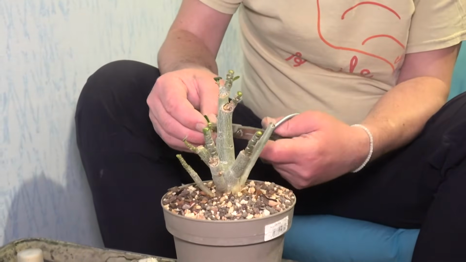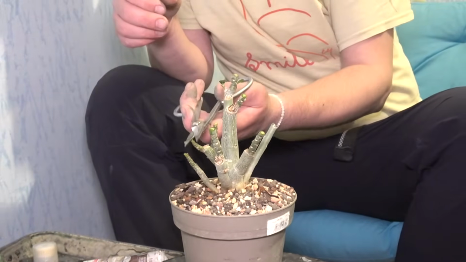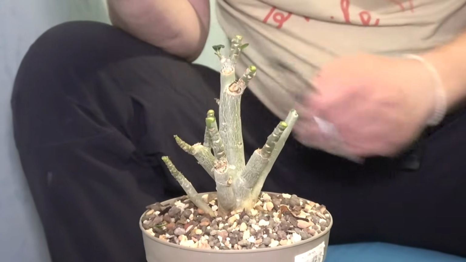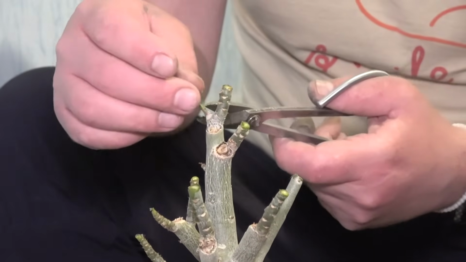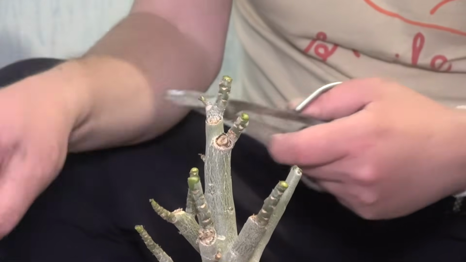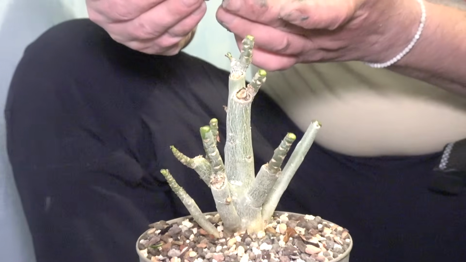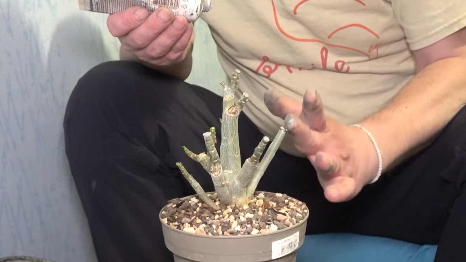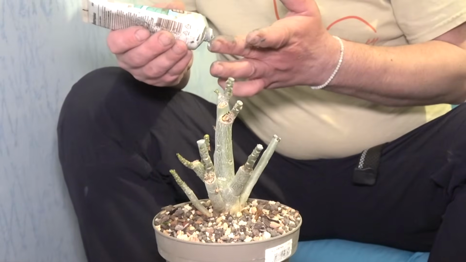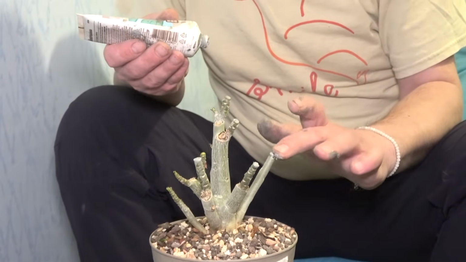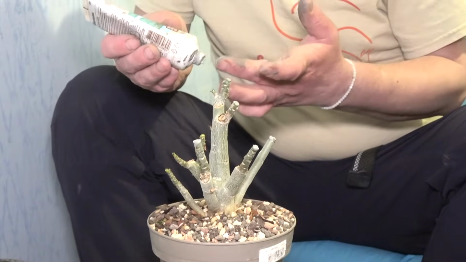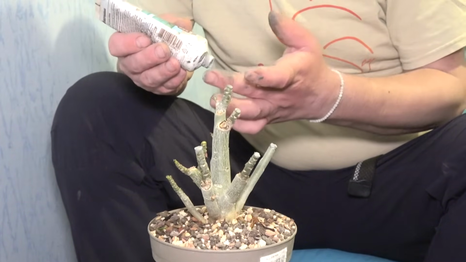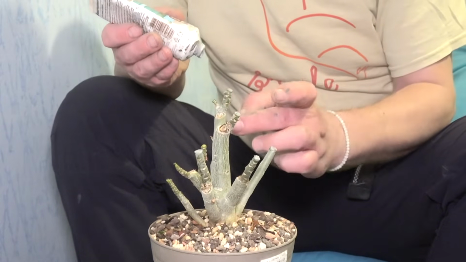And here I will just cut the leaves. Okay, this is okay. And this one is kind of quick. So I'm not going to bother you with more of these adeniums. I think you get the point how to cut the branches and why and when.